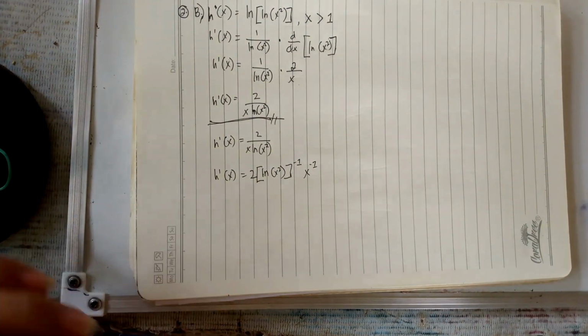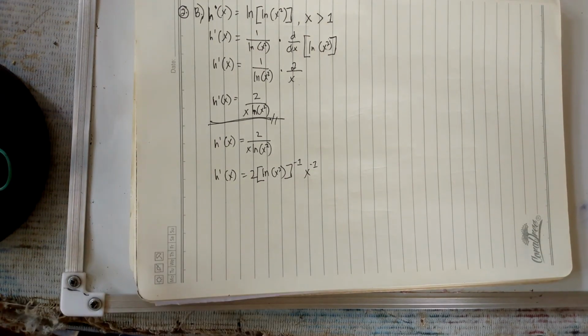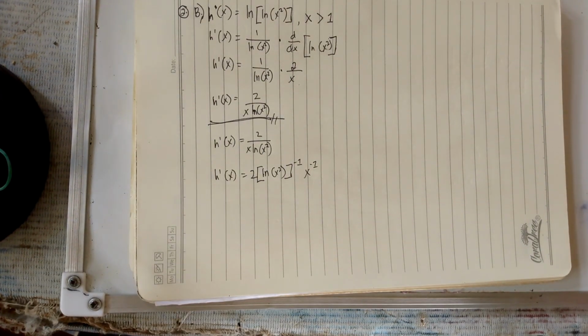So now we differentiate h prime of x with respect to x.